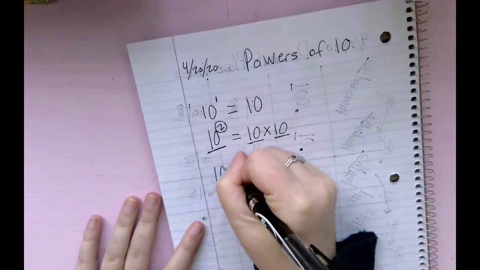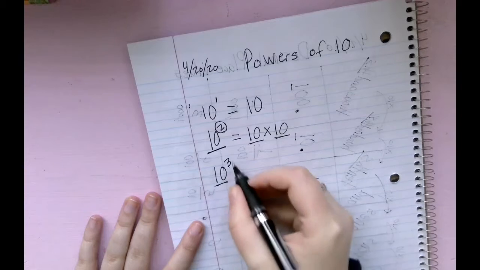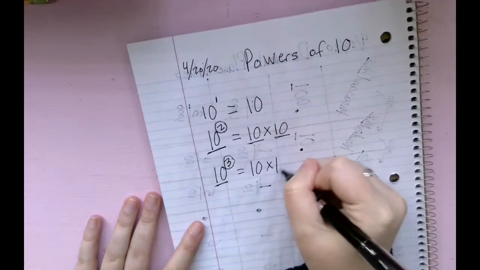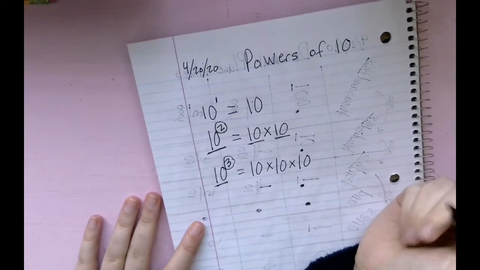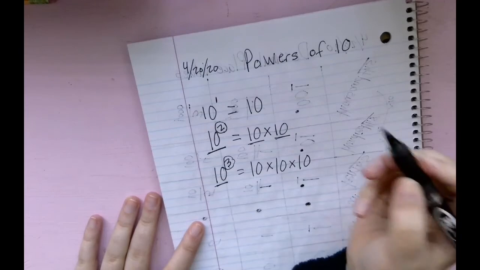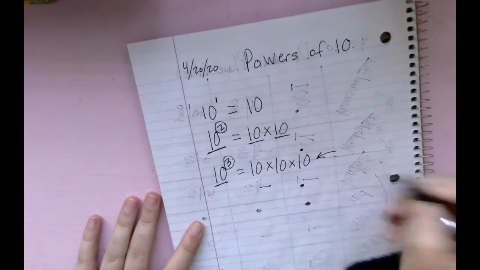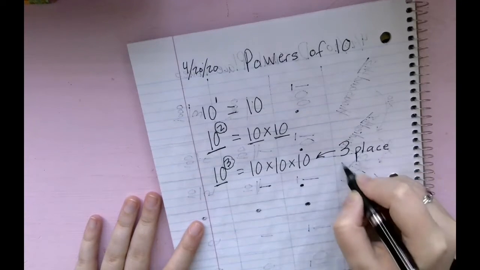You might see the pattern. 10 to the power of 3, you multiply the base number by itself 3 times, which would equal 10 times 10 times 10. Okay? You know that one place value is just 10. So if I'm going to multiply by 10 to the power of 3, it would be moving over 3 place values.